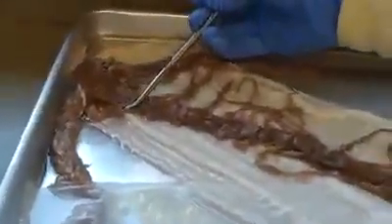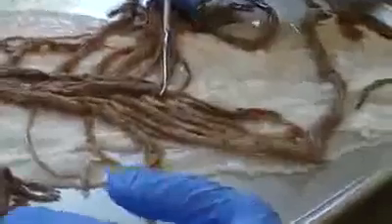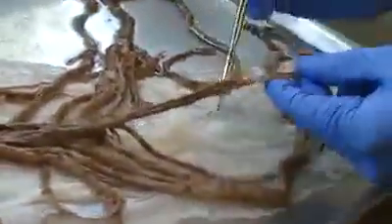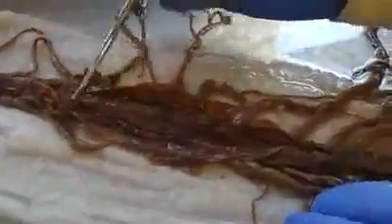You have your cervical, thoracic, lumbar, and sacral regions. Here you have your filum terminale, your cauda equina, these string-like things, and then your conus medullaris, right before it starts to get stringy like this.